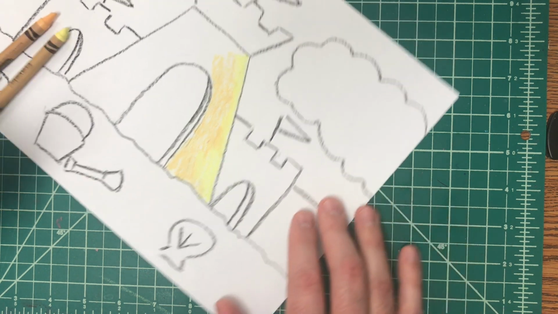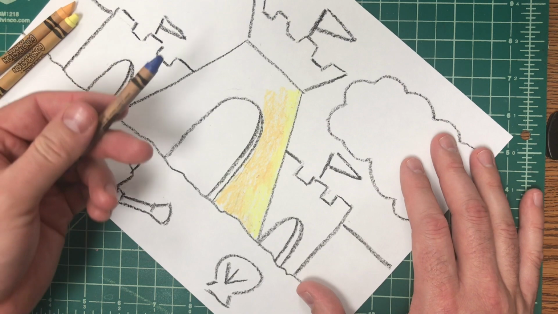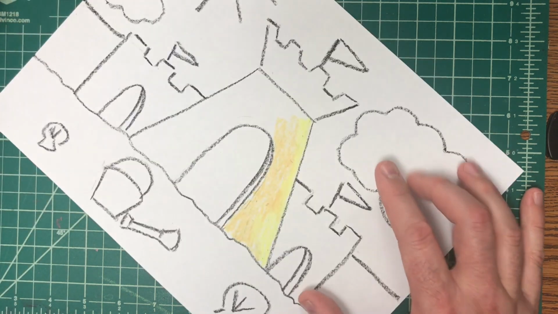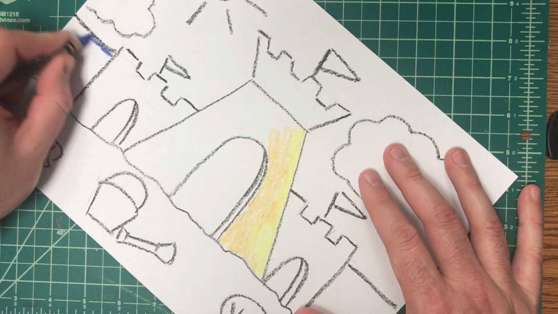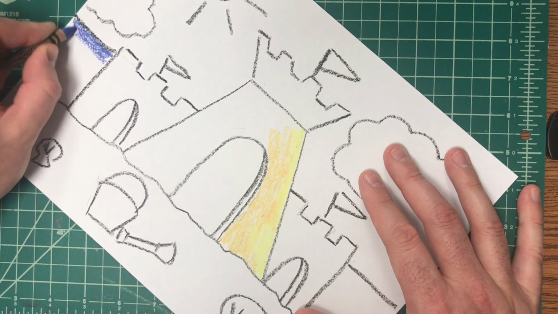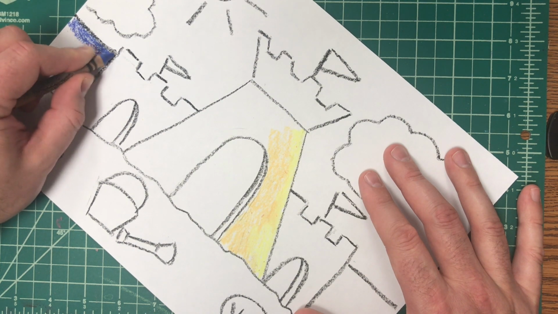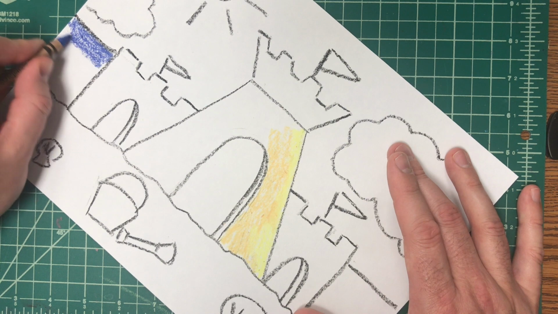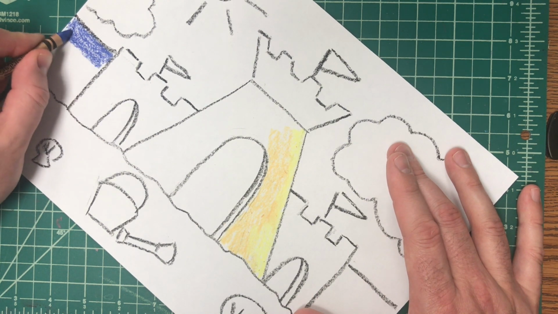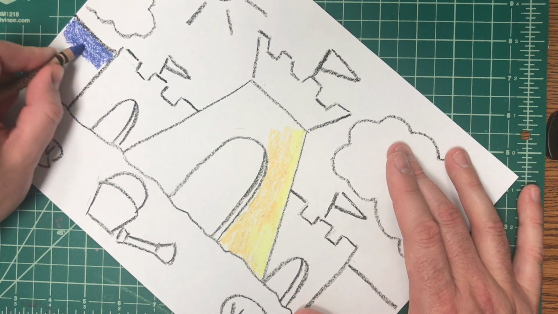maybe a dark blue. So here I have a dark blue. So back here I color this in. See, I'm going left to right for the ocean because the water's going across. So going side to side, color it in neatly, nicely.